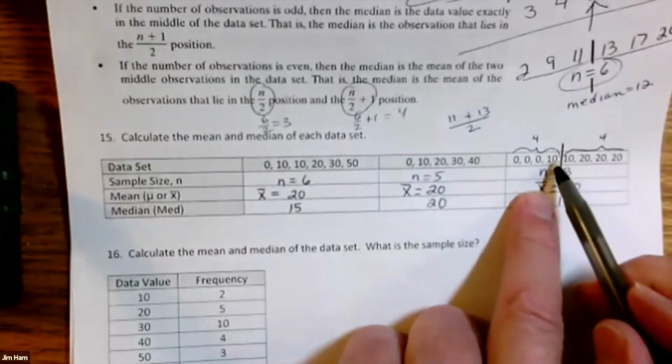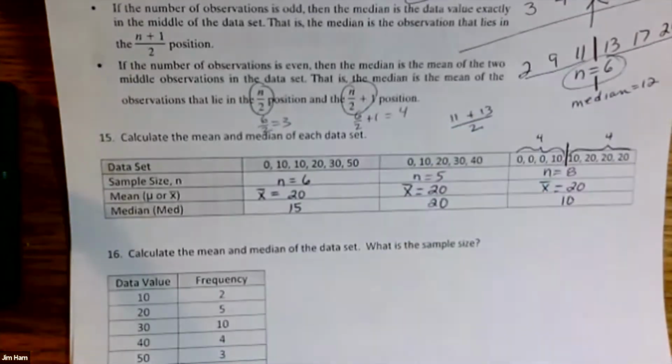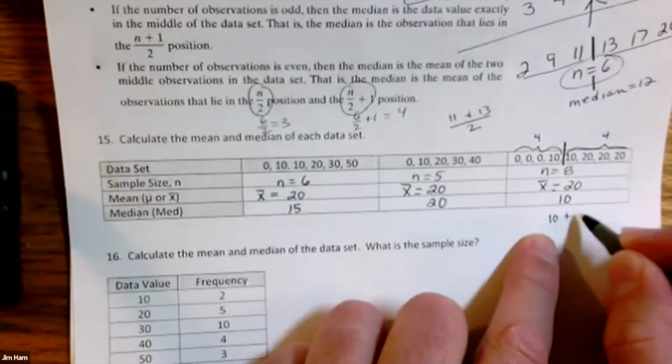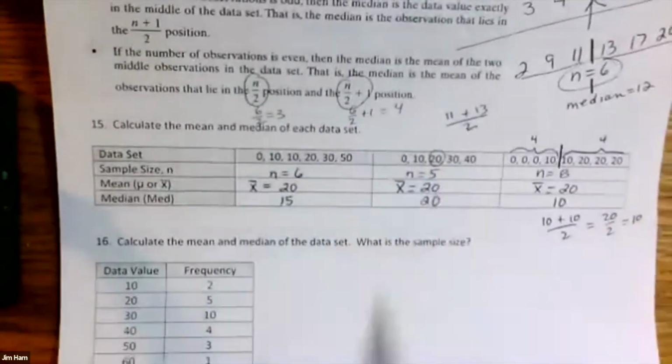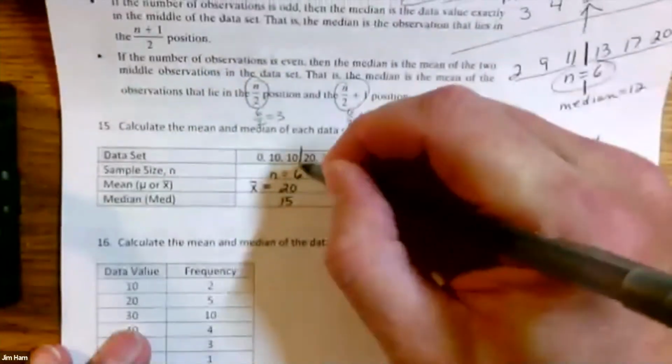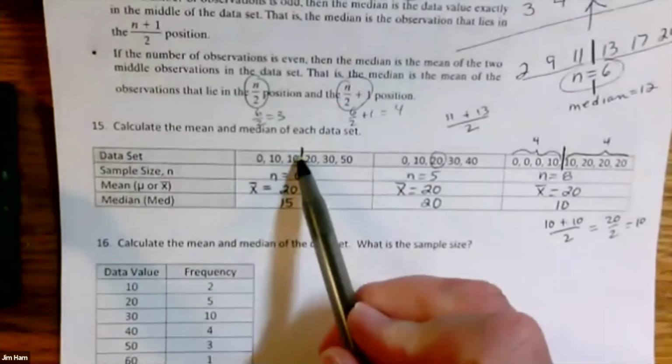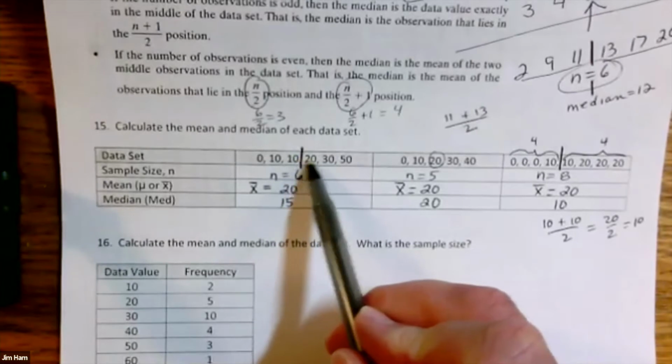So what we do is we take the 10 and the 10, and we take the midpoint. Well, what number is right between 10 and 10? All right, maybe that's not a clear question, but if we take 10 plus 10 and then divide by 2, we get 10. This one, the odd one, does have a true middle. And this one here, we have to calculate the median by taking the average of those 2.